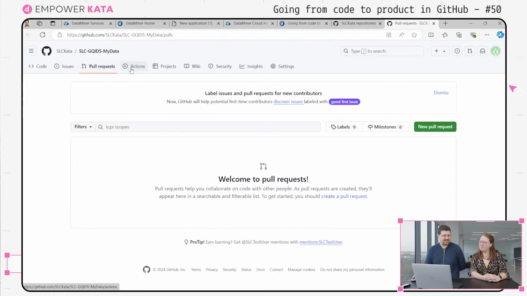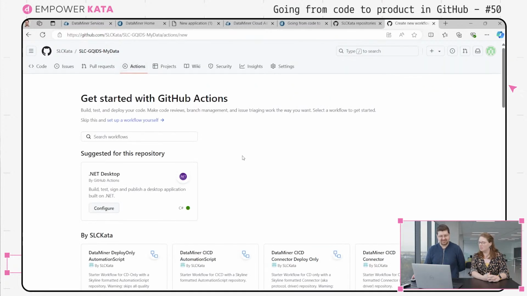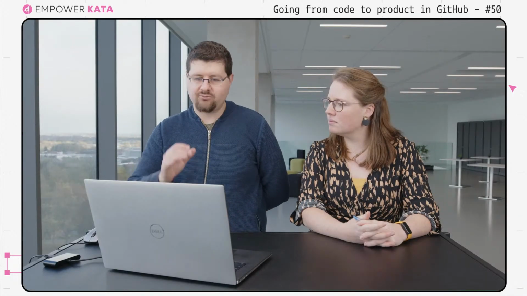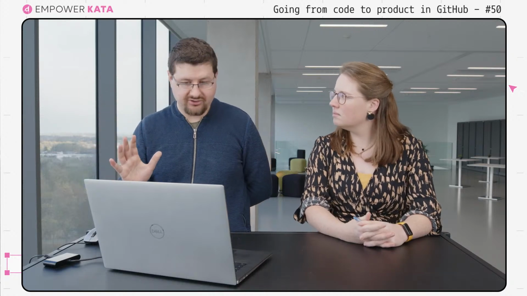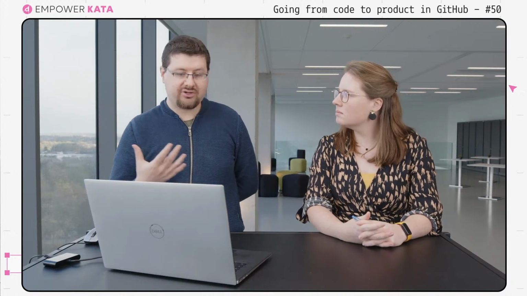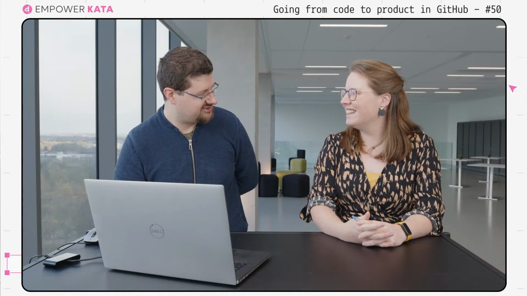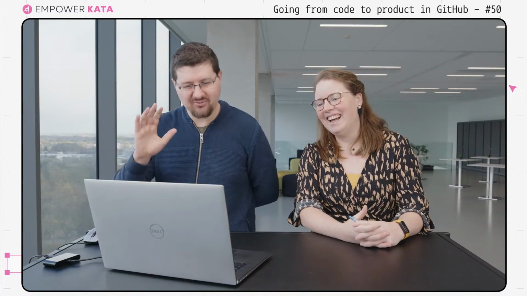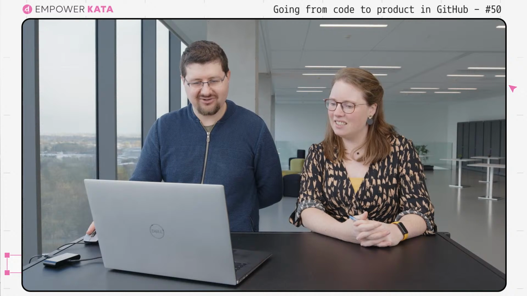I'm not interested in pull requests. I am interested in actions, where our workflows are. So if I click on actions, you'll see these starter workflows here. Now, I mentioned it's a bit internal. Again, we're always continuing to work on these things. For now, consider it an automation script. Pretty much, if it's not a connector, it's an automation script. It sounds very silly, but we are working on improving that stuff. Pretty much, DataMiner CI/CD automation script.